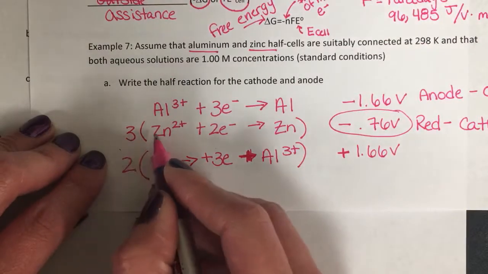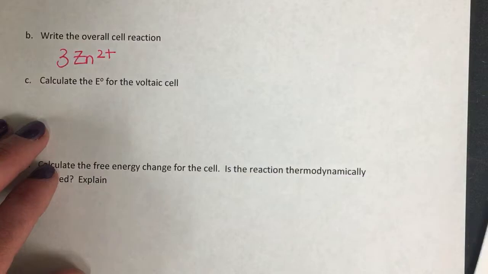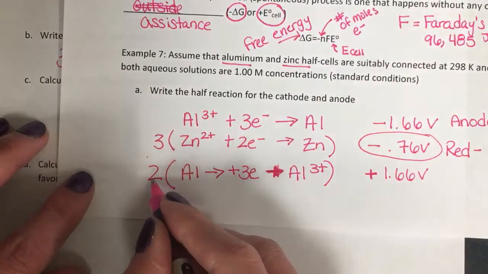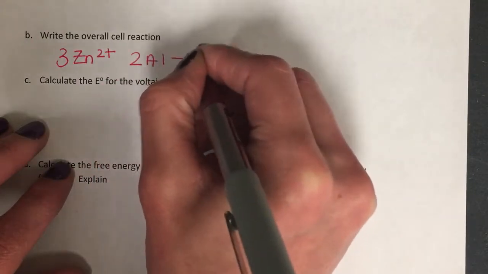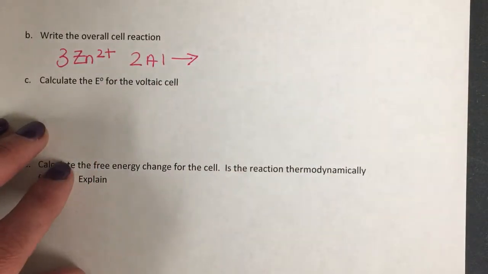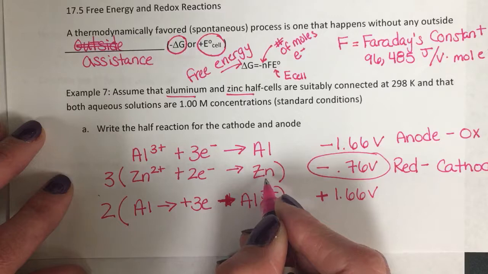I'm going to have 3 zinc 2 plus reacting with 2 aluminum solids. My 3 zinc is going to become 3 zinc solids.